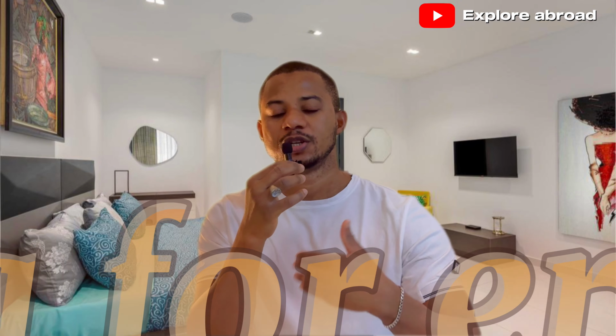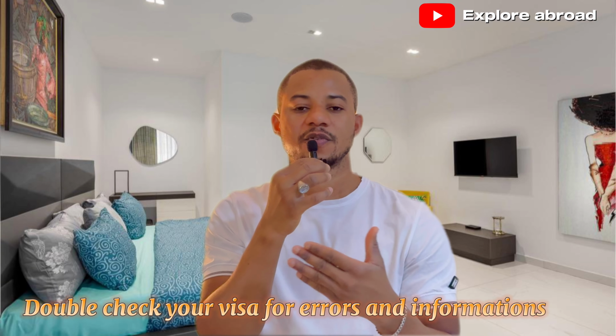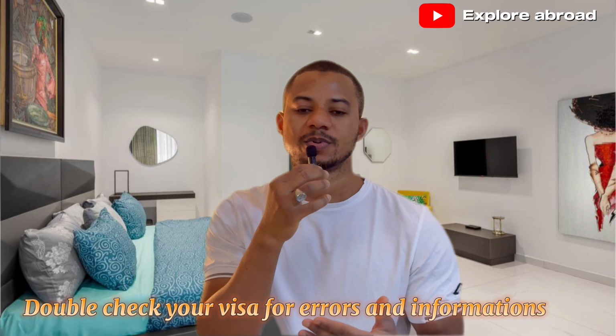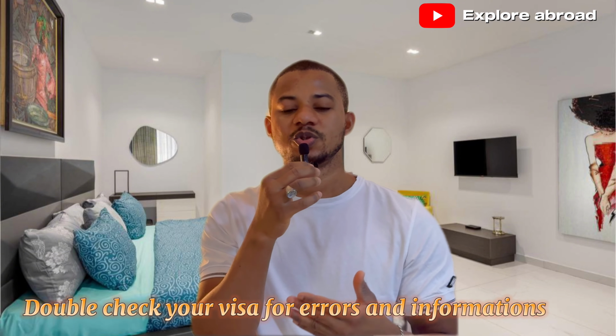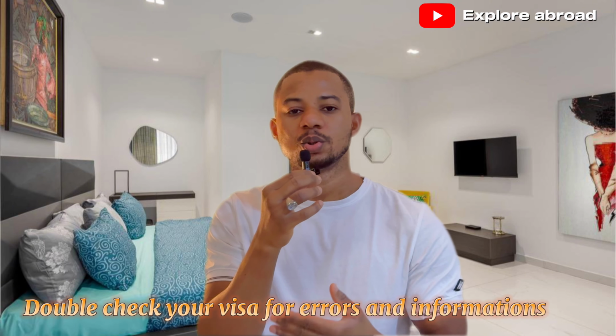And the final step is, once your visa is approved, let's say for instance your visa got approved, it's time for you to pack your bags and finalize your travel plan. But this is what you need to do. You need to double check the visa properly, check for errors, like maybe your names are not spelled properly on the visa stamp, and also check the visa validity and check for the entry conditions. You need to know the entry conditions.